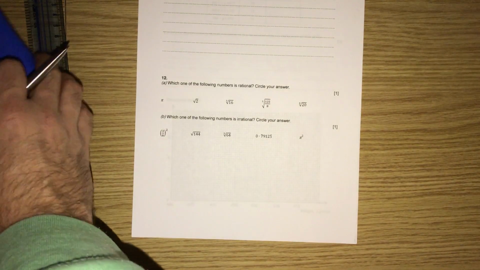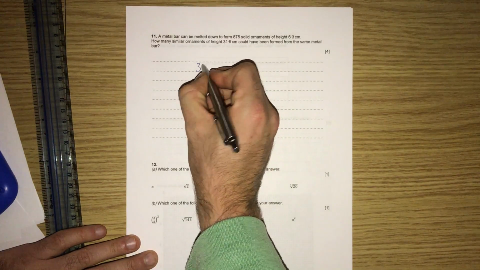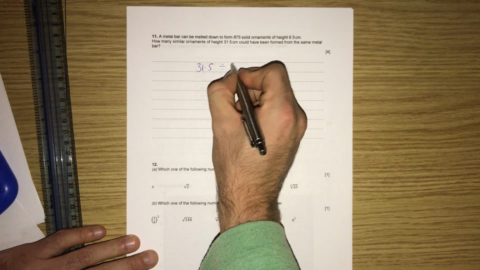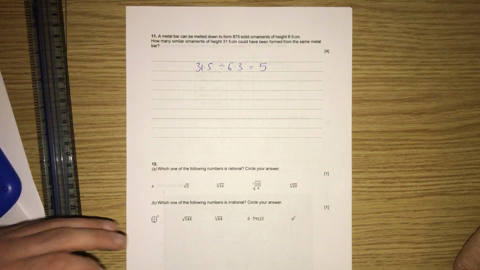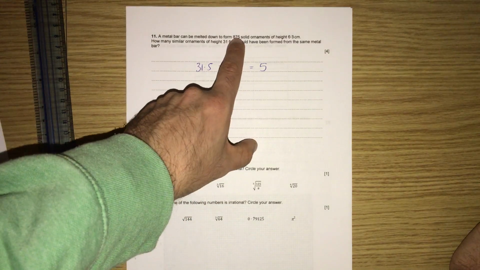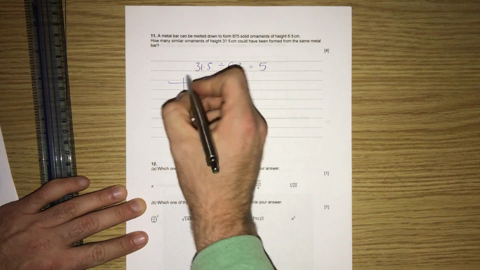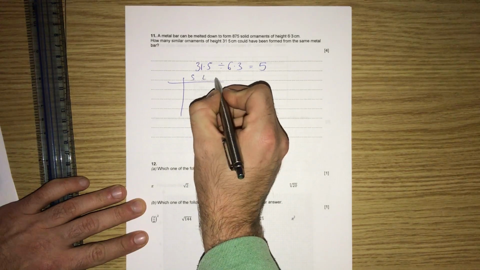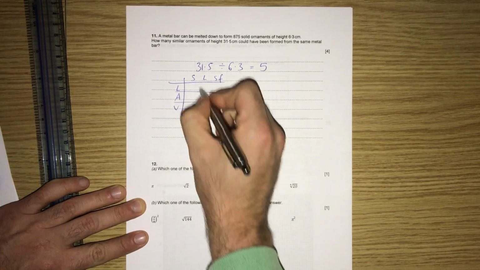Question number 11, this is about similarity. So first thing we need to do is 31.5 divided by 6.3, and you'll find that that comes to 5. So what we are saying is that the tall ones are 5 times taller than the small ones. Now 875 solid ornaments would be, if we looked at our table of similarity where we have small, large, scale factor, length, area and volume.